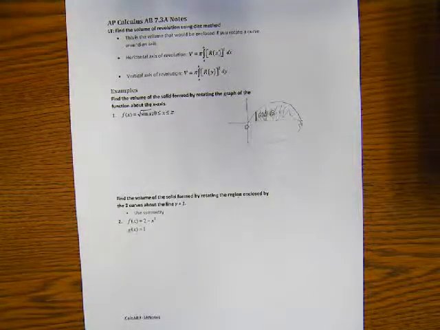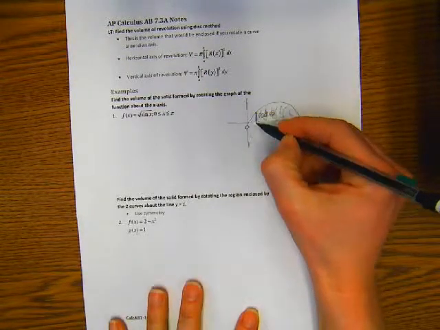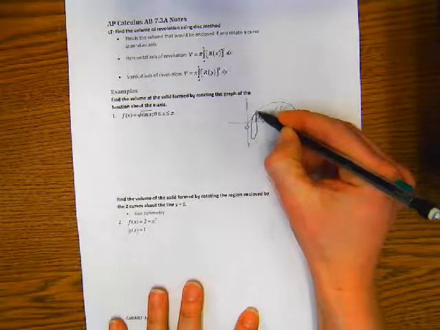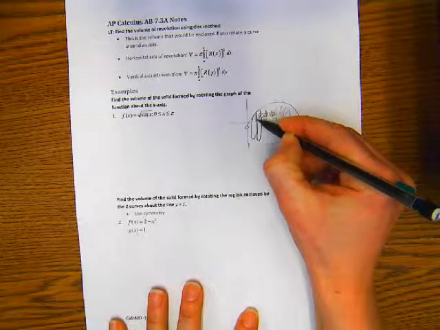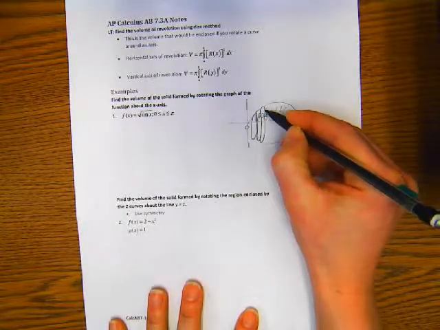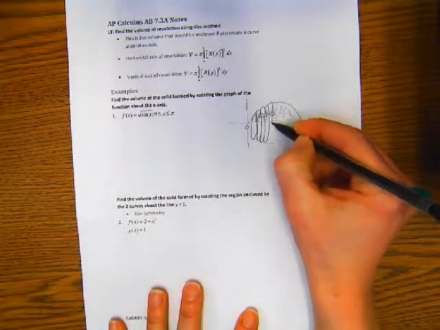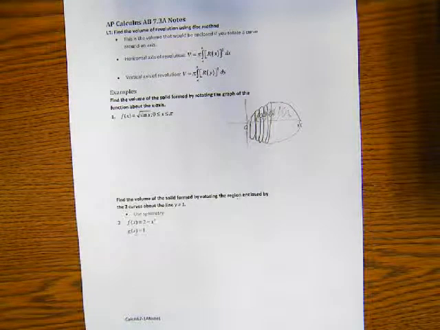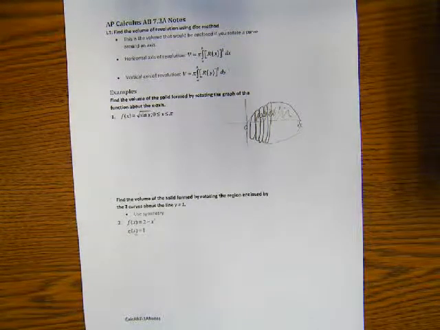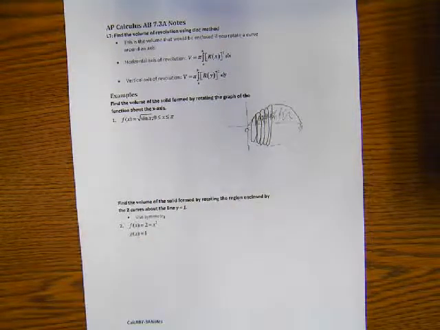Think about it, if you had a capsule and cut it into slices, and you opened that capsule and just looked at the edge, you would see circles. And those circles would have radius defined by this function.